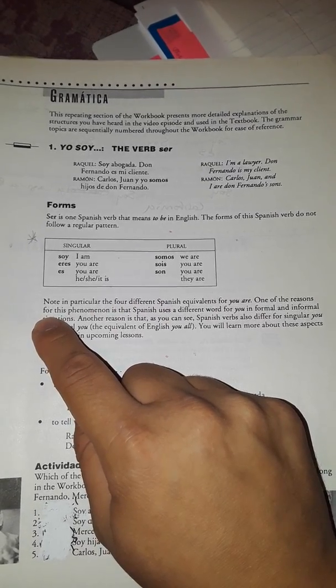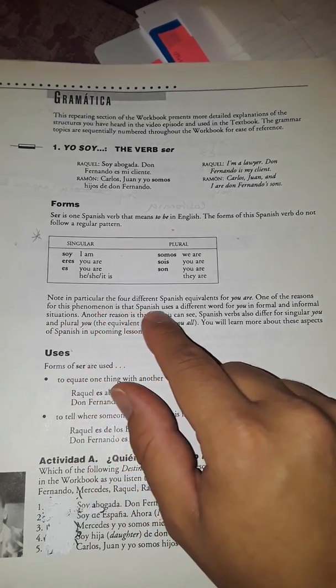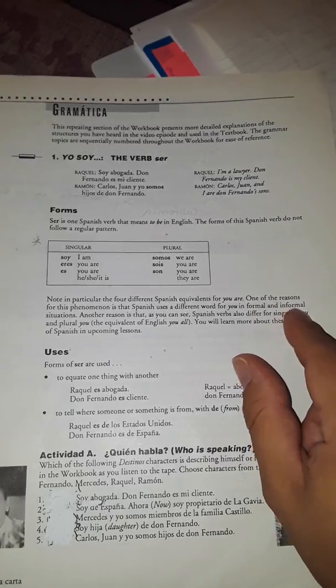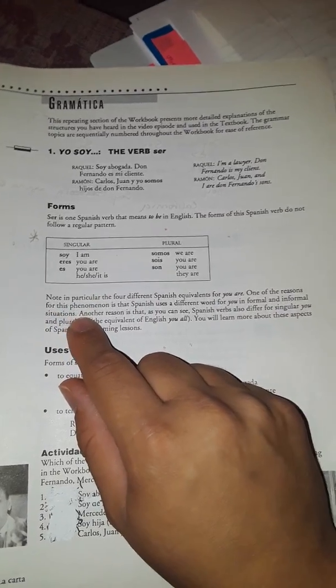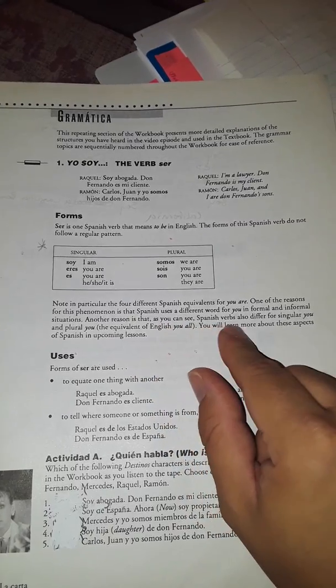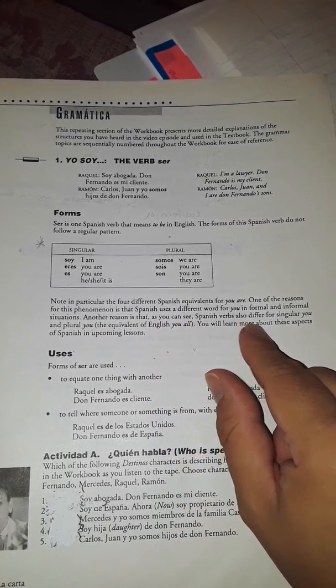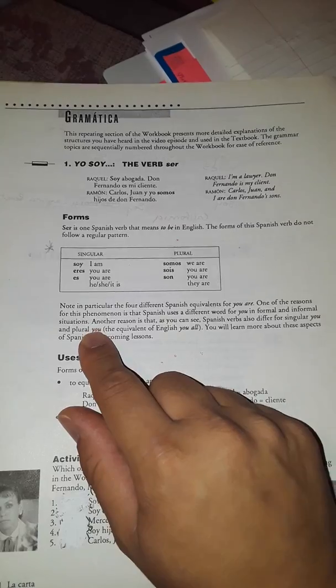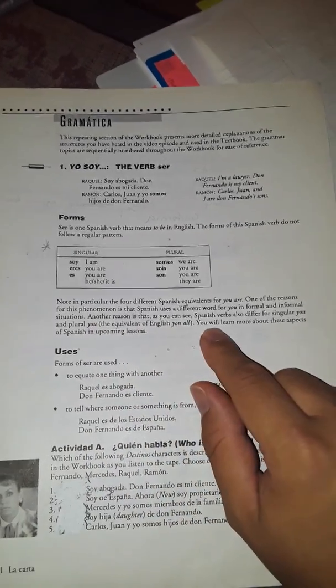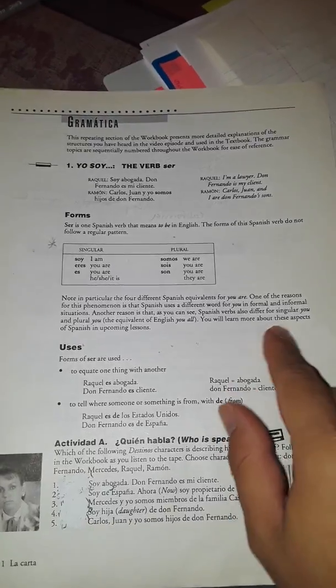The reasons for this phenomenon are that Spanish uses a different word for you in formal and informal situations. Another reason is that, as you can see, Spanish verbs also differ for singular you and plural you, the equivalent of English you all. I always say that. You'll learn more about these aspects of Spanish in upcoming videos.